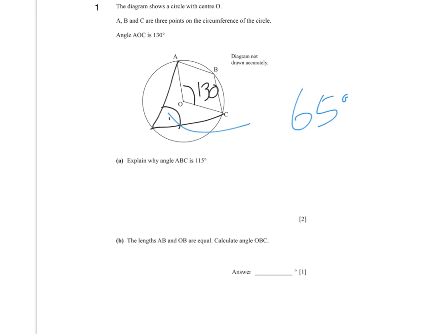In order to now find angle OBC, we create a line between O and B. We're told that AB and OB are equal, and given that OB is a radius and OA is a radius, it must also be equal. That means that angle ABO is 60 degrees because this is an equilateral triangle.